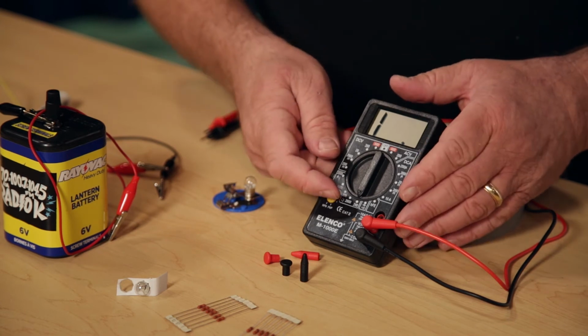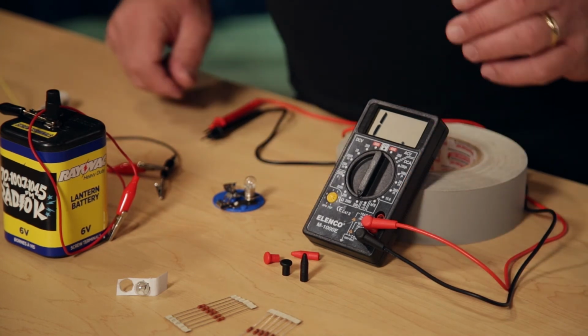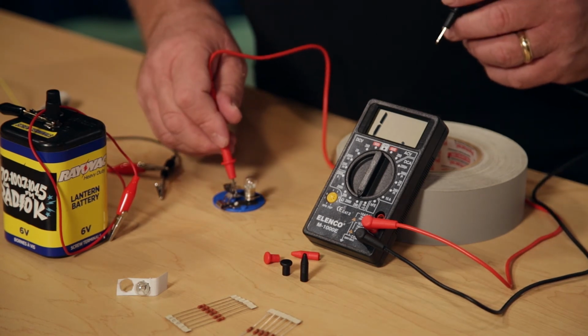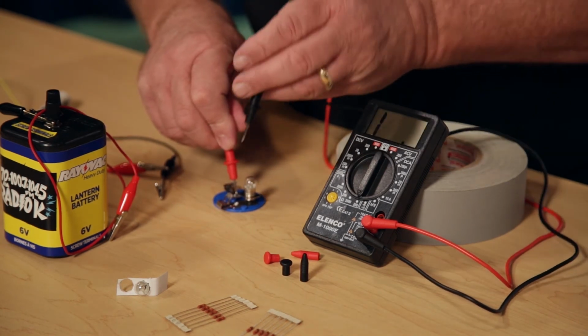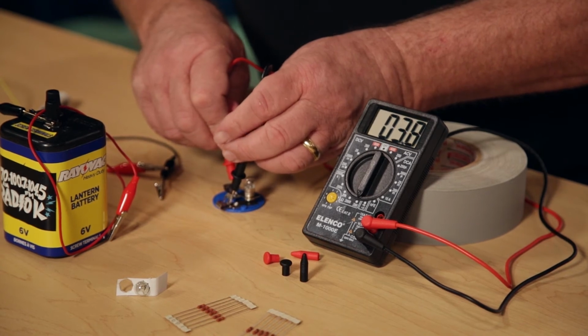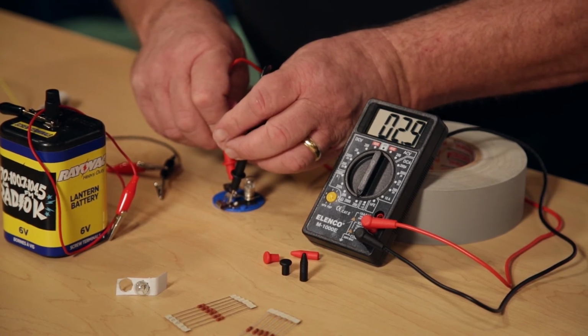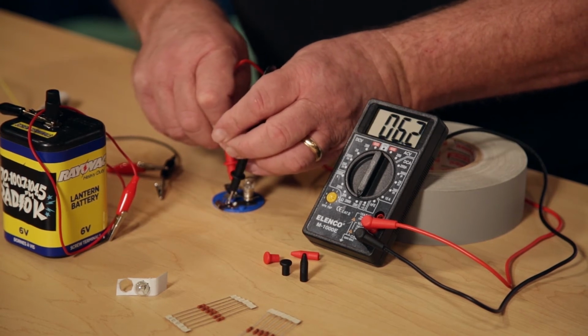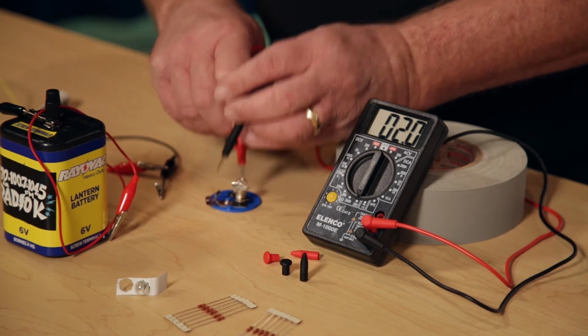This scale should measure up to 200 ohms. And then we just put a probe on one side of the bulb and a probe on the other side. And you see the bulb, when it's not glowing, has a resistance of about 2 ohms.